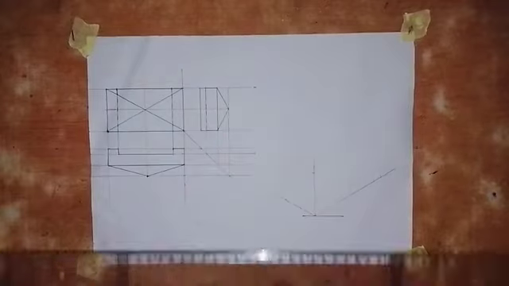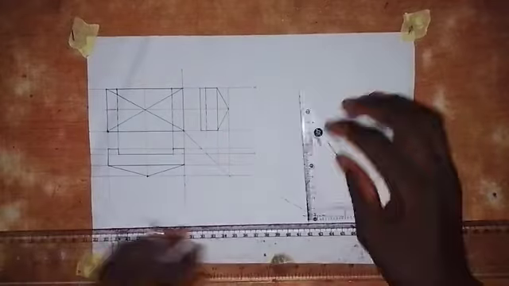Okay, so at this point, I want to draw a rectangular block. So I'm going to draw a vertical line. At this point, I will draw a vertical line, and also coming to this point here, I will draw a vertical line.